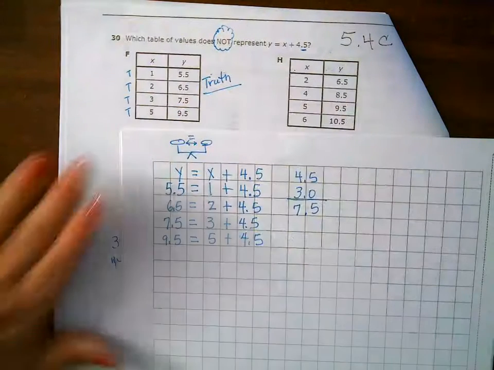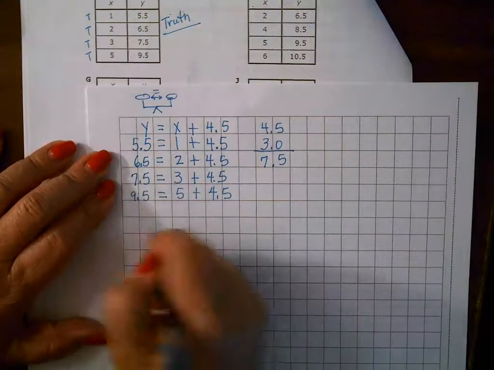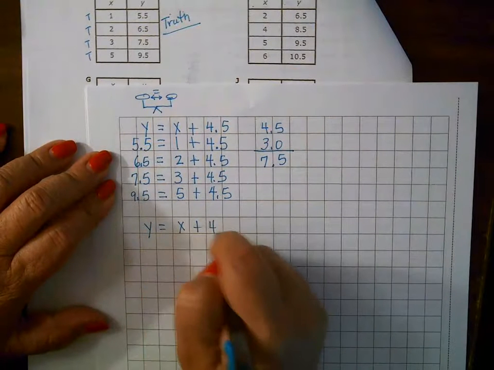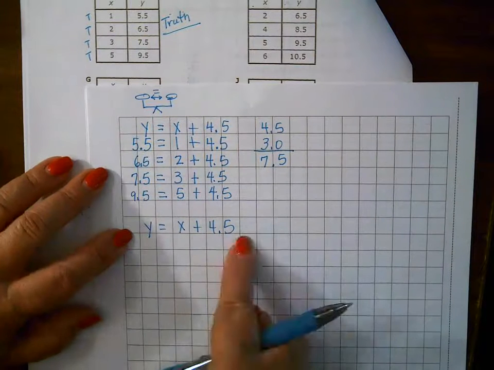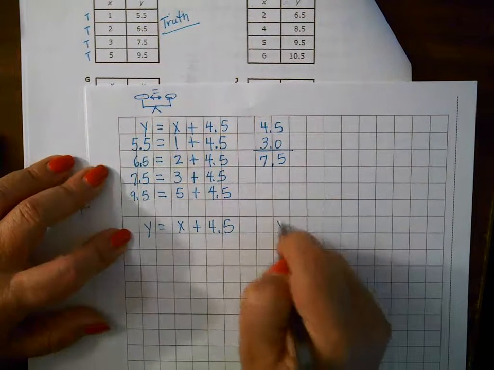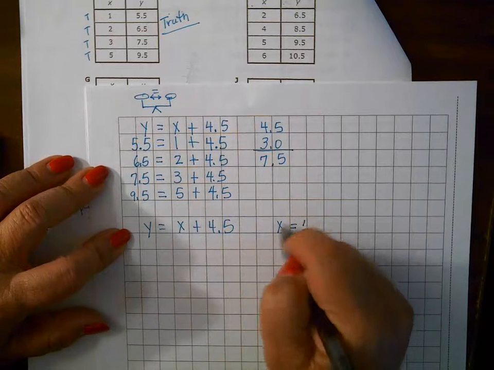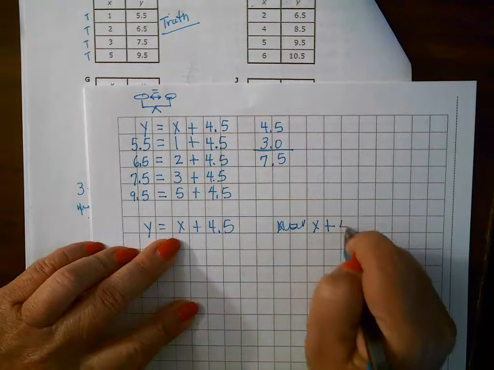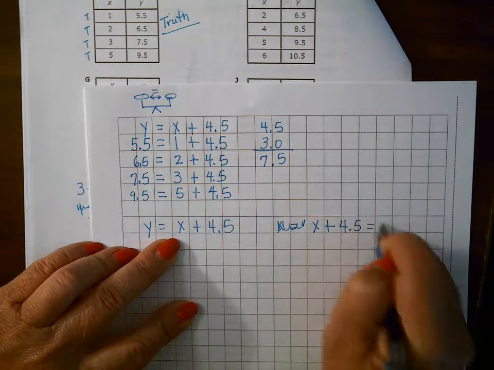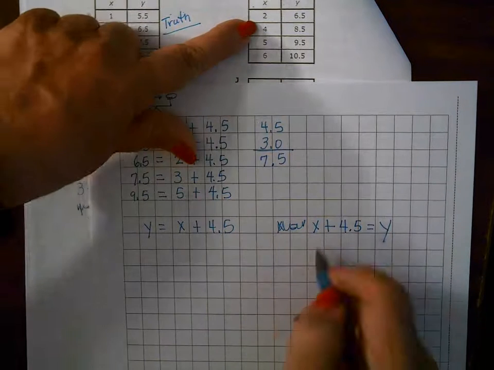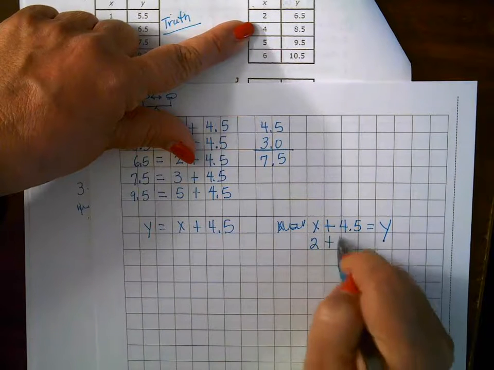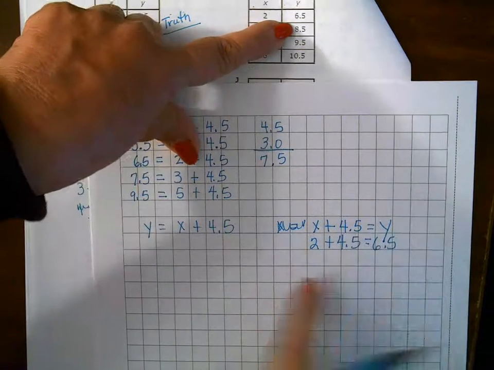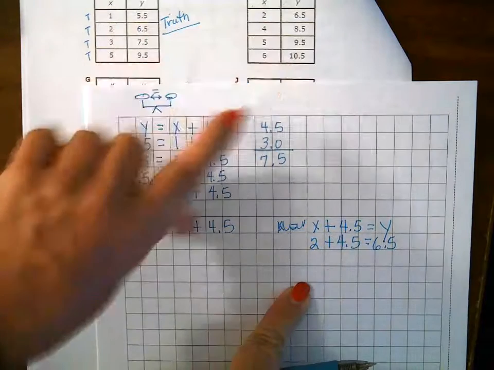Okay, I know it's not that answer. So now I'm going to move over to the next one. I'm going to put y equals x plus 4 and 5/10. Guys, if this part confuses you, then simply put x, oh, I lied. Meant to write x plus 4 and 5/10 equals y. And then that way you can just plug this in: 2 plus 4 and 5/10 equals 6 and 5/10. So you can do it that way. It makes it a lot easier too, right?